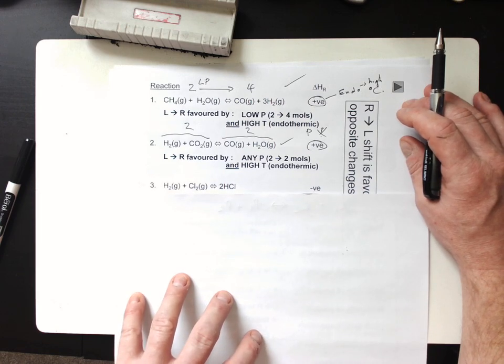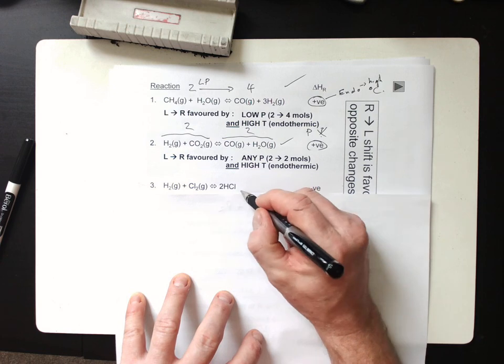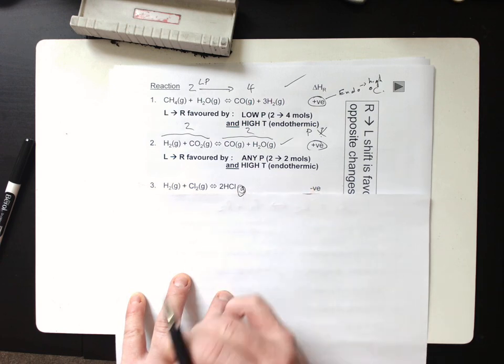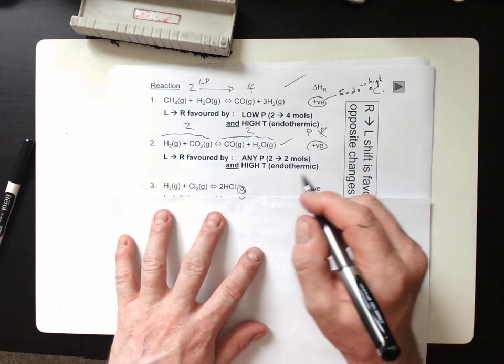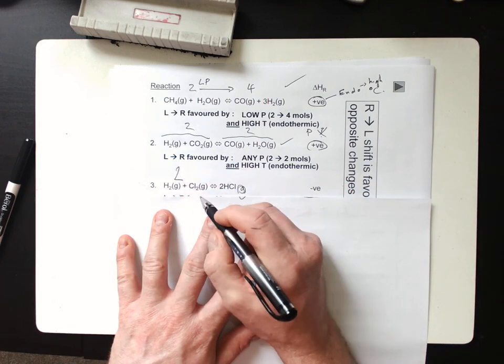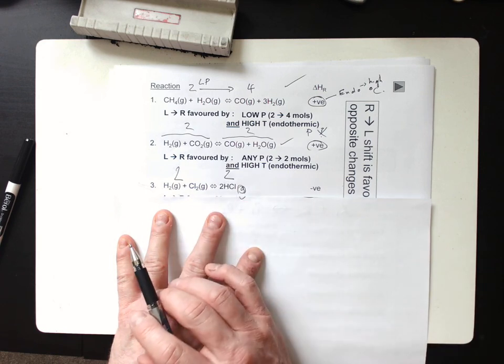Okay, you might want to pause the video and do it. So if you pause the video now... Okay, so if we look at it, are they all gases? Okay, so sorry, I should have put that in. And now that is a gas, hydrogen chloride. We have 2 moles on that side and we have 2 moles on that side. So pressure is the same as the previous one, doesn't matter.